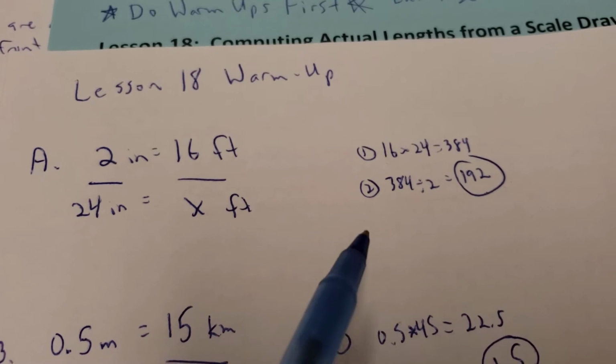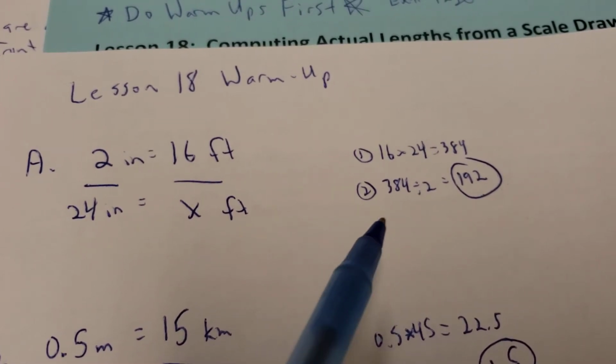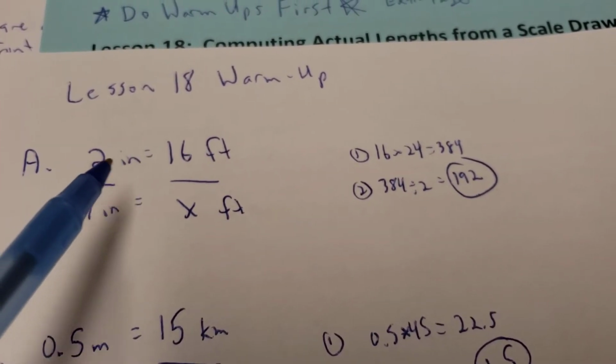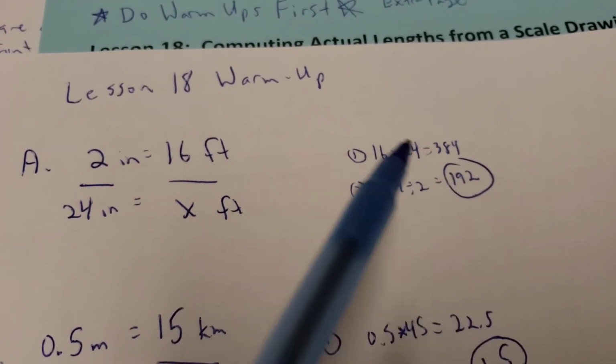So 16 times 24 gives me 384. Then I take my answer and divide it by the number I haven't used in the problem yet, which in this case is going to be the 2. So 384 divided by 2 gives me 192.